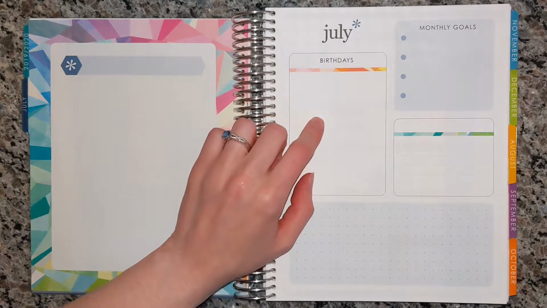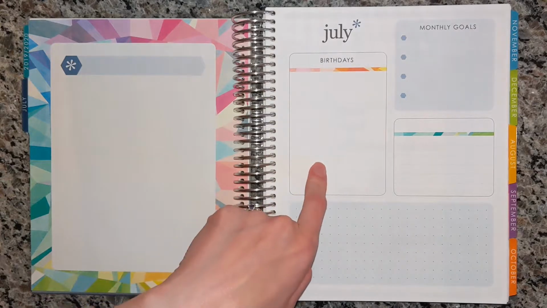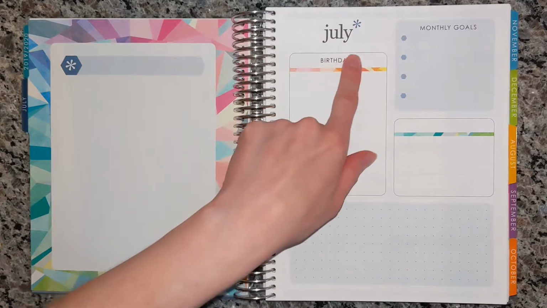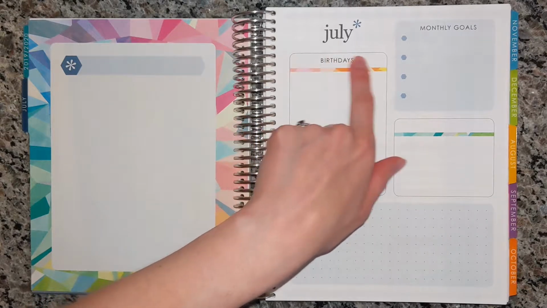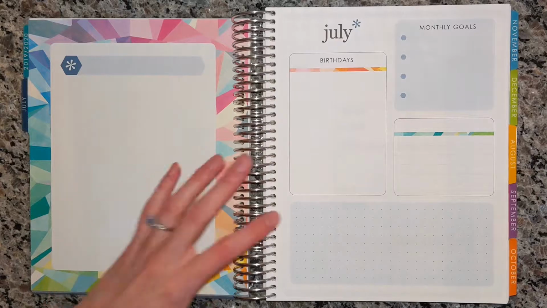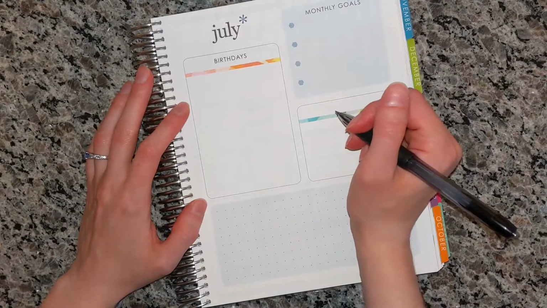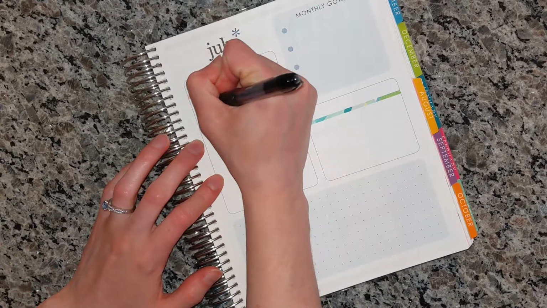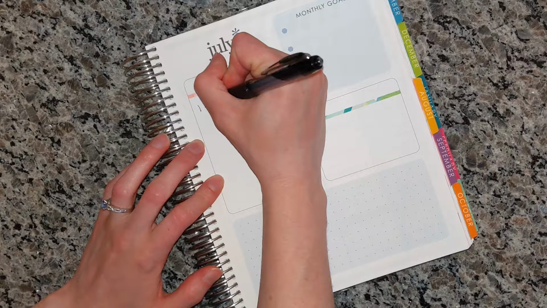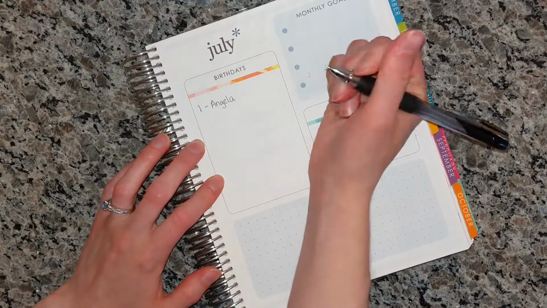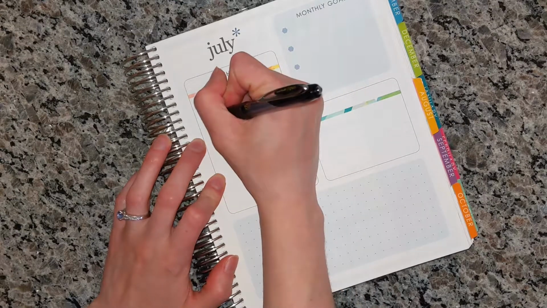So for the birthdays, I'm actually going to use this section for birthdays. I'm also going to use it for anniversaries. Eventually I'll probably put a sticker over here so it says birthdays and anniversaries, but right now I'm just keeping it. So I only have 2 birthdays this month. I have one on the 1st and then there's one on the 11th.